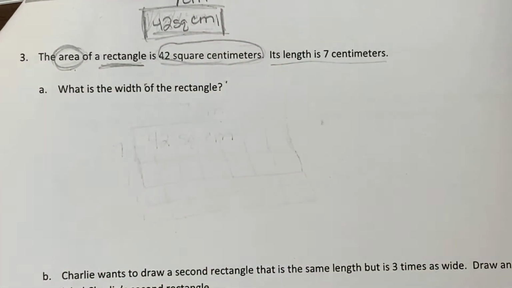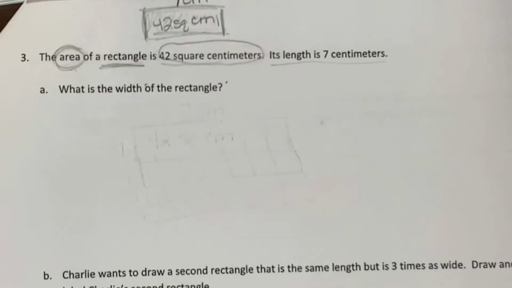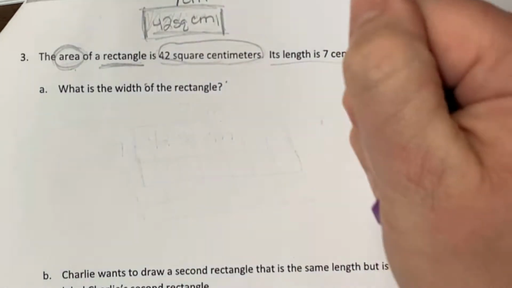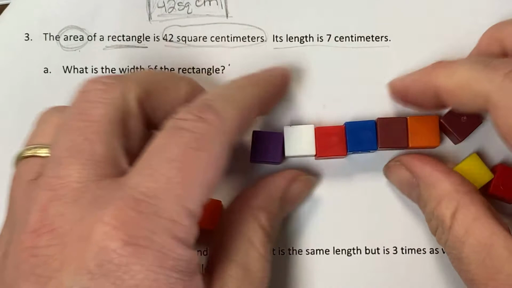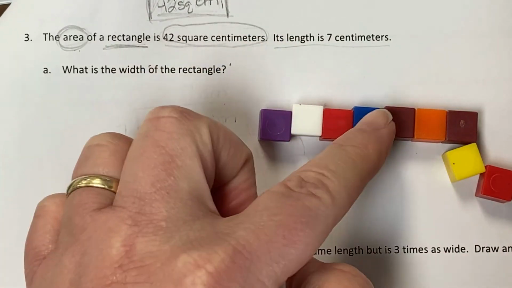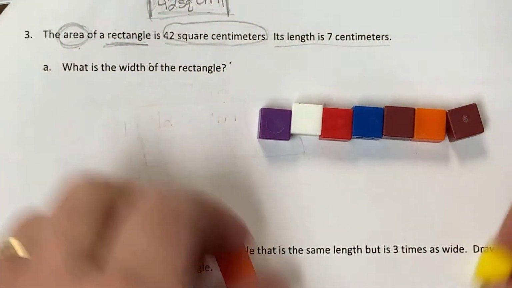Well, to better do this, I'm going to use centimeter cubes. You all recognize these because you had them at school before you left. This is the time that we'd be pulling them back out. So, I have 7. 1, 2, 3, 4, 5, 6, 7. There's 7 of them.